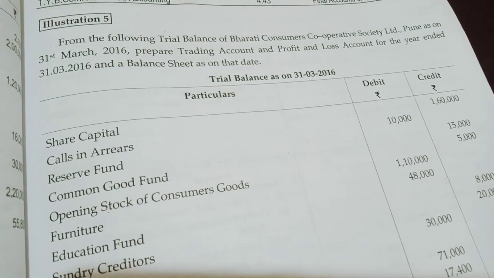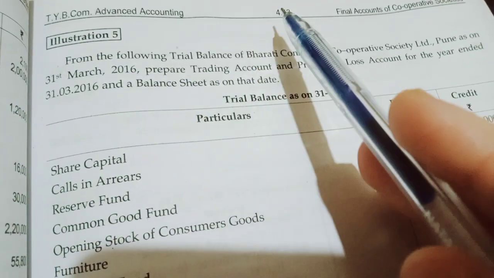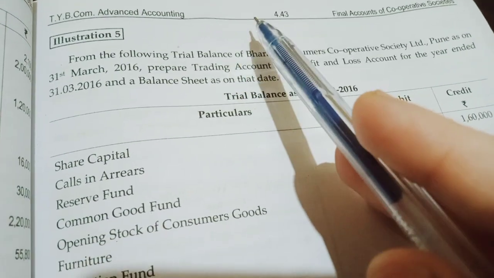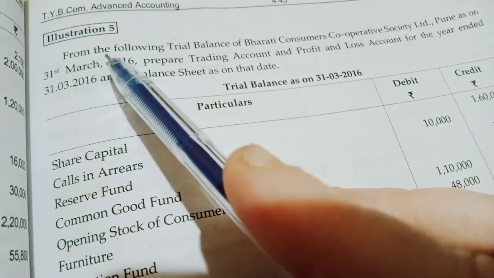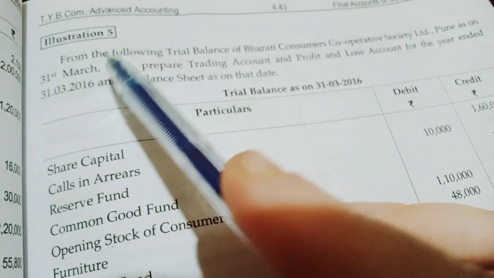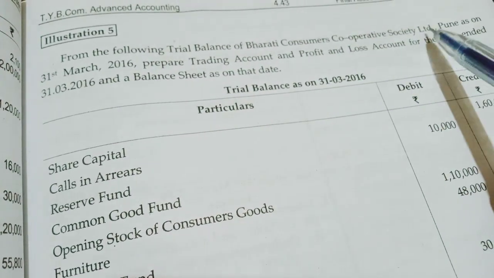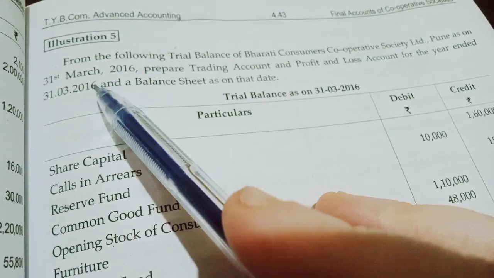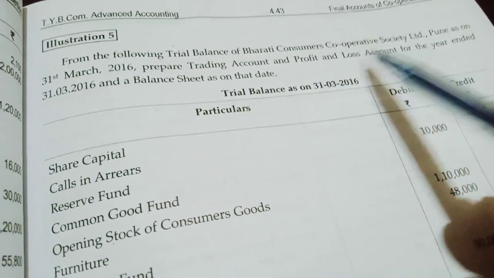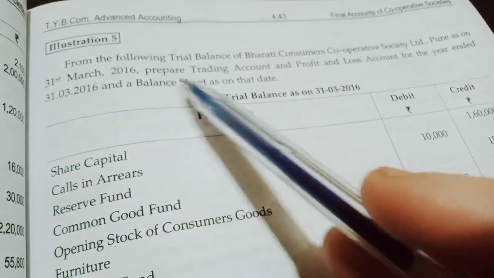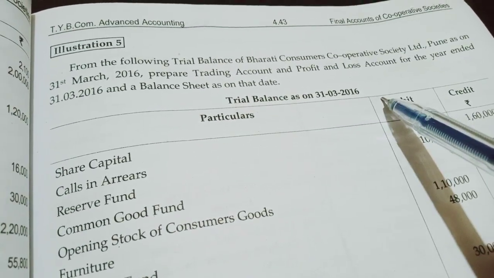In this session, we will be solving the fifth problem of Consumer Cooperative Society, page number 4.43. Let's start. From the following trial balance of Bharti Consumer Cooperative Society Limited, Pune, as on 31st March 2016, prepare trading account, profit and loss account, and balance sheet for the year ended. Trial balance as on 31st March 2016.